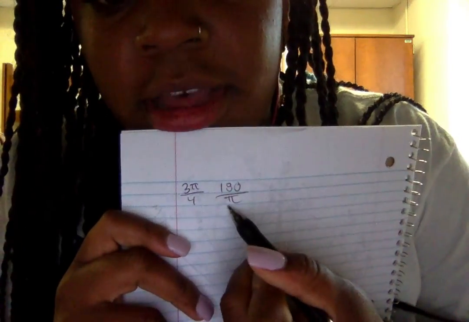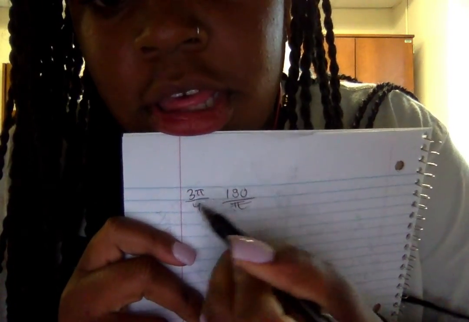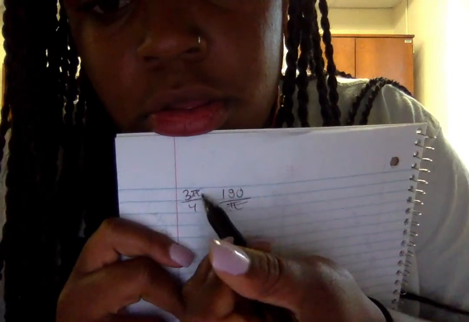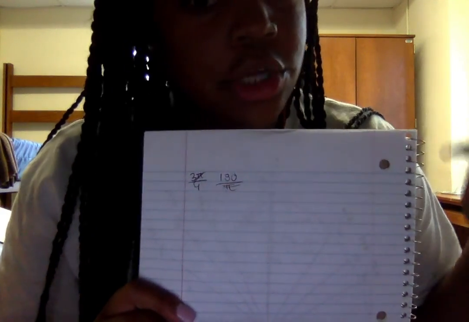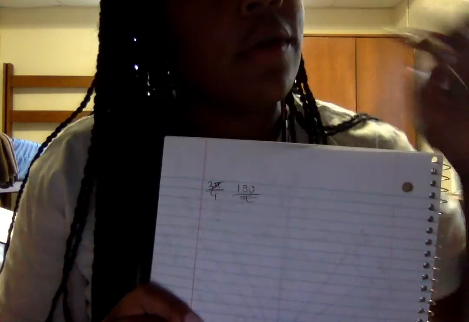So you would cancel the pis out, and then you're left with 3 times 180, and this is how you get the degrees of 3 pi over 4.